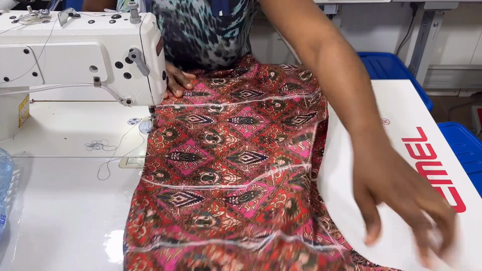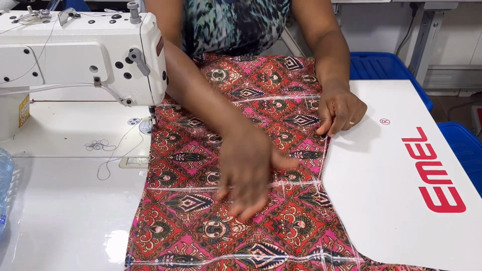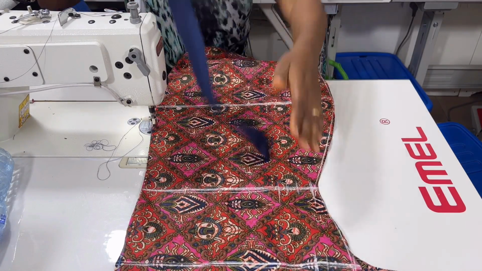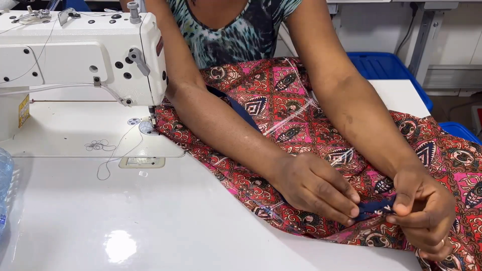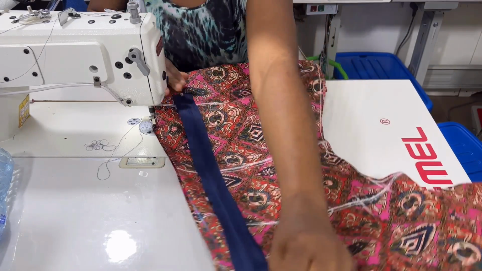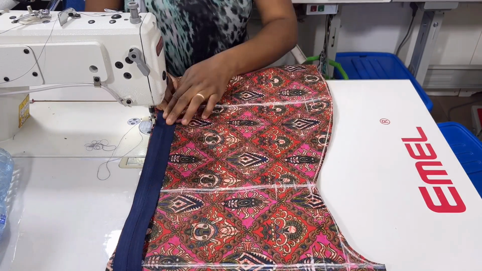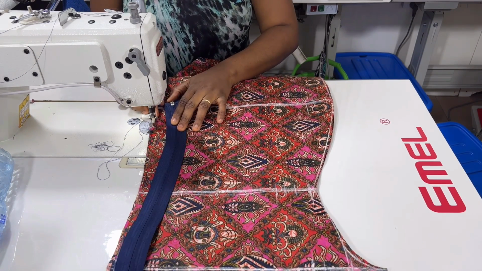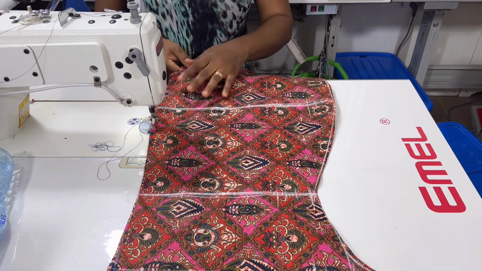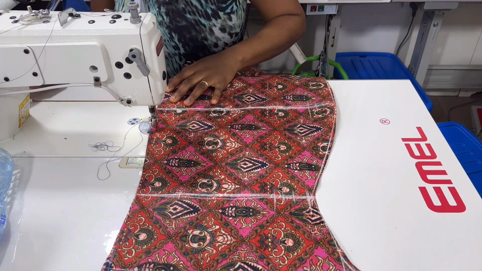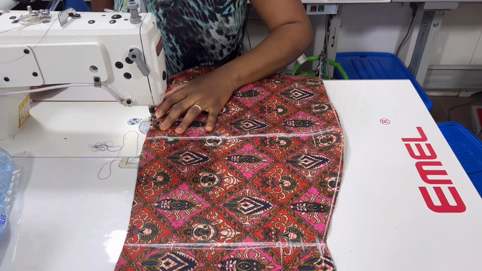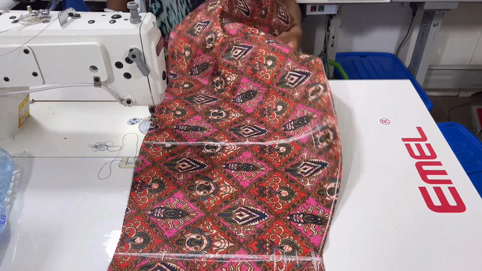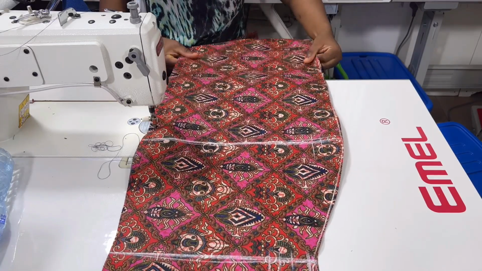So I'll start by joining the center back from where I want my zipper to start. If you don't know where your zipper is going to come from, you can just use it to measure from the top all the way to maybe a little bit above where the zipper ends. And don't forget, I'm going to close this with just 1/2 inch. Then I will stop where I want the slit to be, because it's going to have a slit at the back.